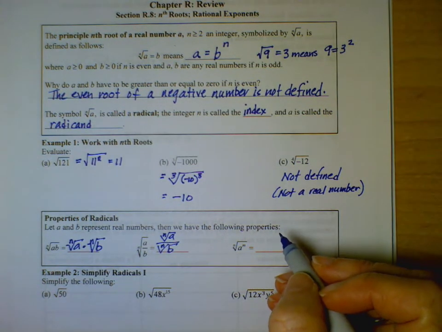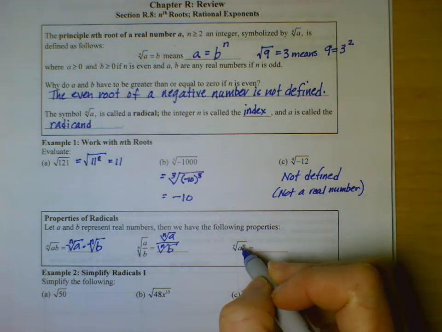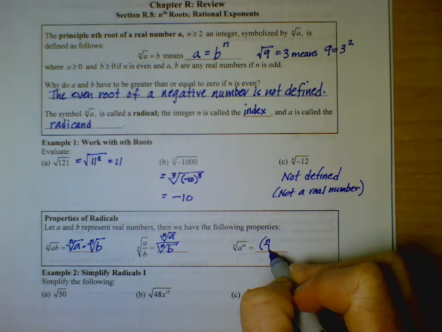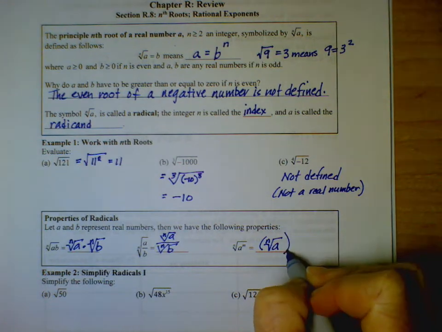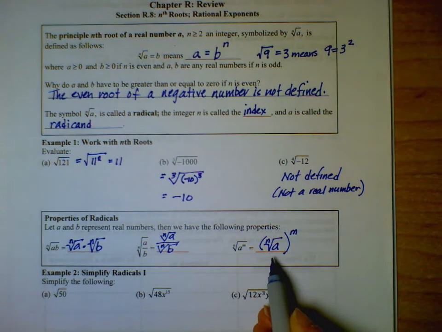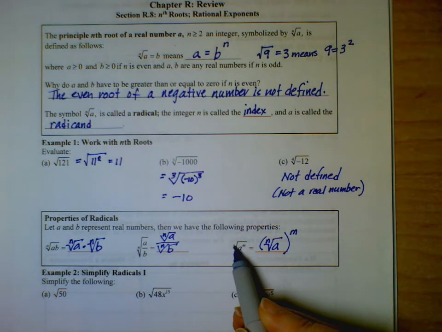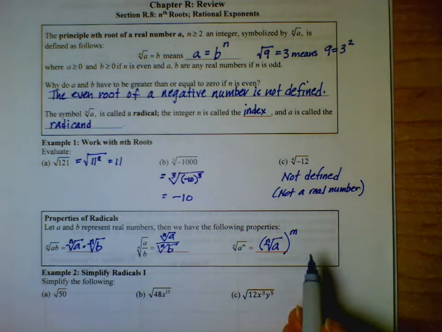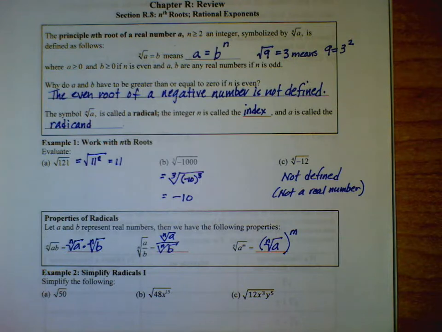And then finally, the nth root of a to the m can also be written as the nth root of a, do that part first, then raise it to the m power. So you can raise to the power, then take the root, or take the root and then raise to the power. The order of those two things doesn't matter.